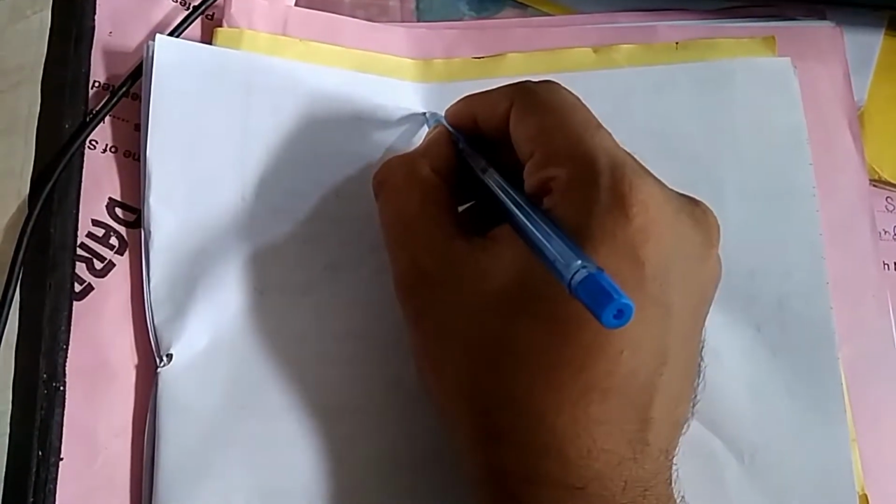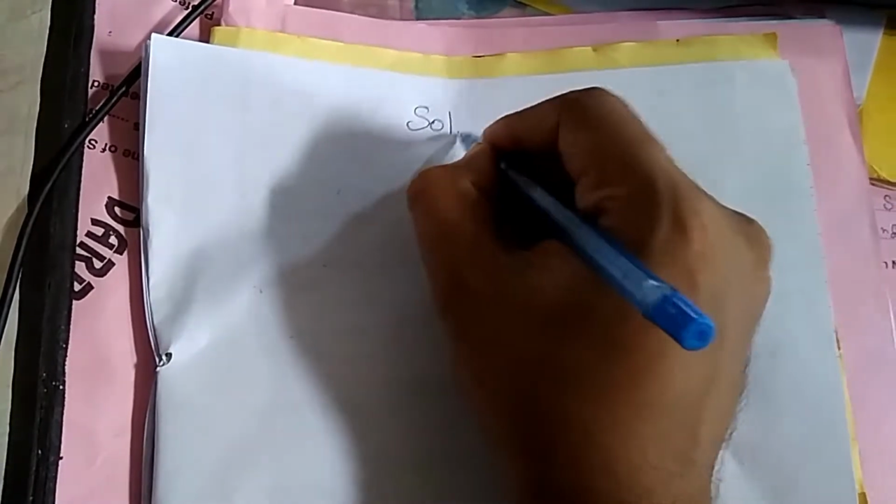So today's topic, we are going to think about solid state. We will try to cover almost all the important topics in solid state. In solid state, we know that 7 crystal systems are there. Before that, we will try to see the packing fractions.